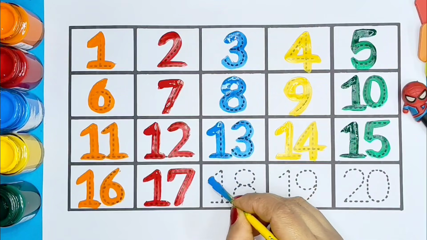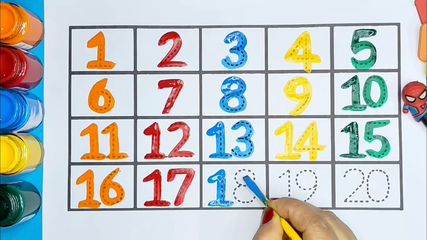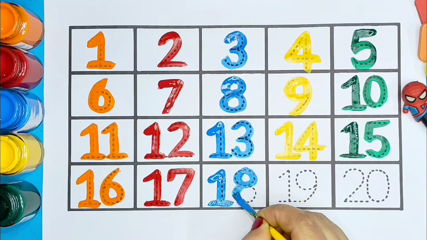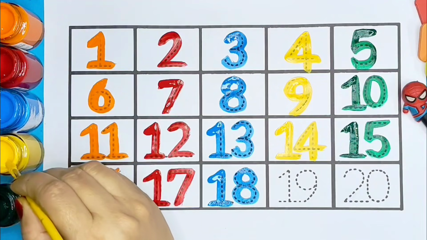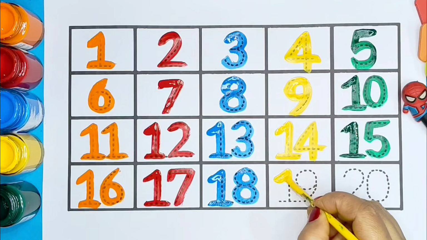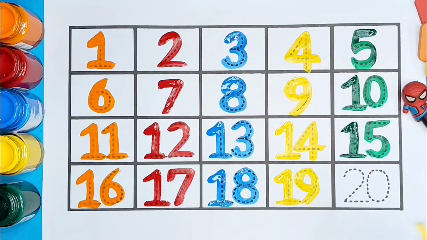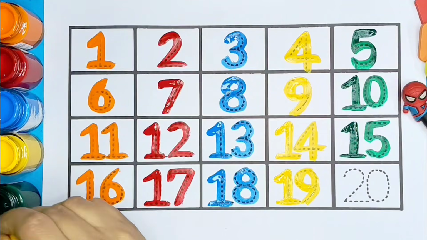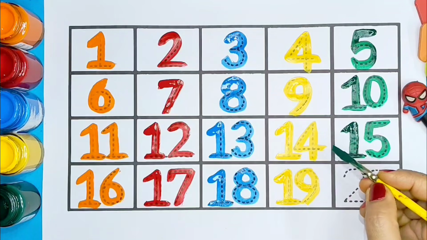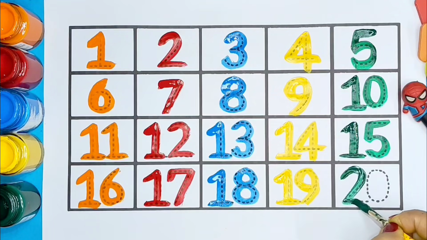Sky blue color. 18. Yellow color. 19. Dark green color. 20.